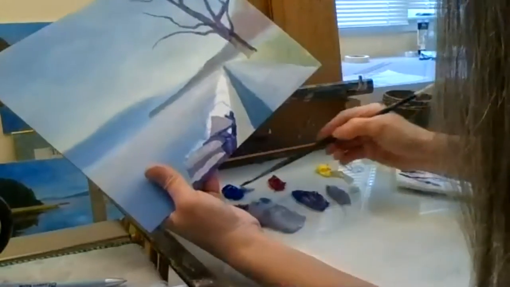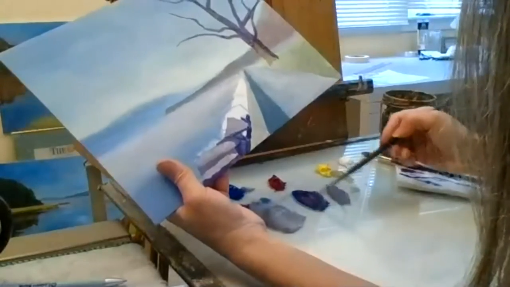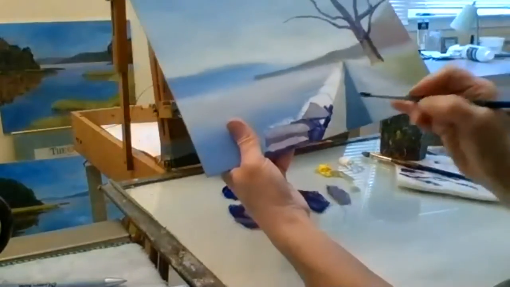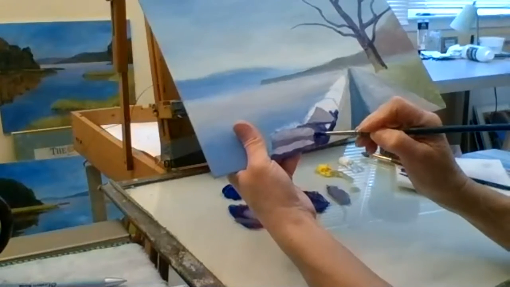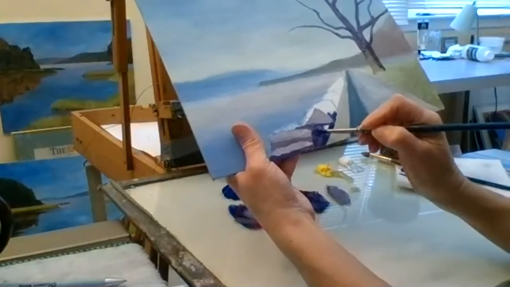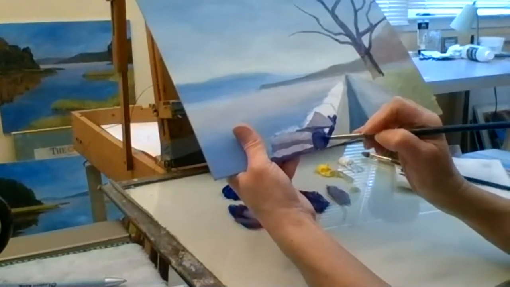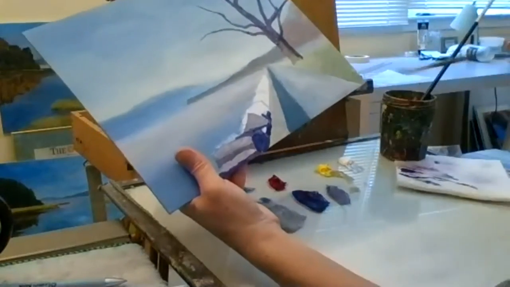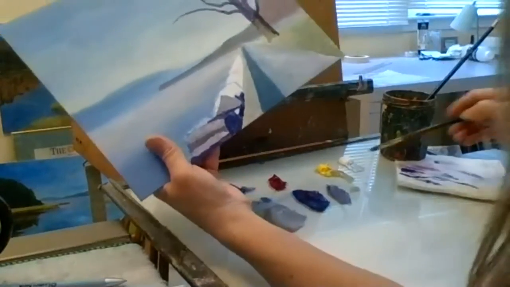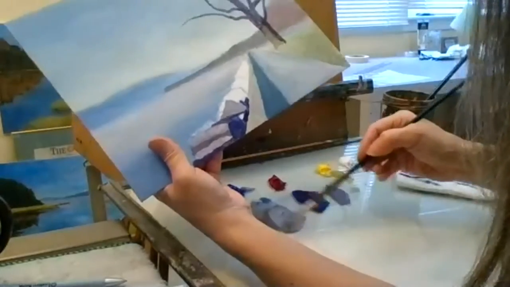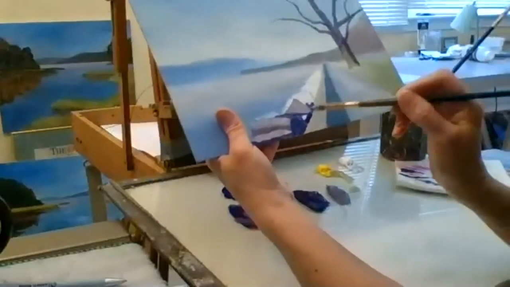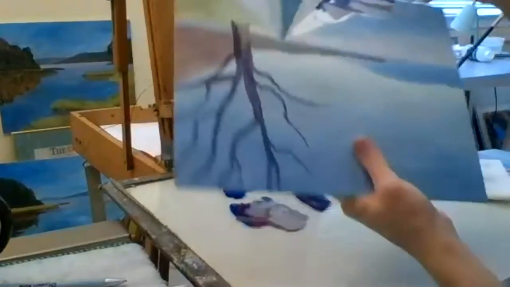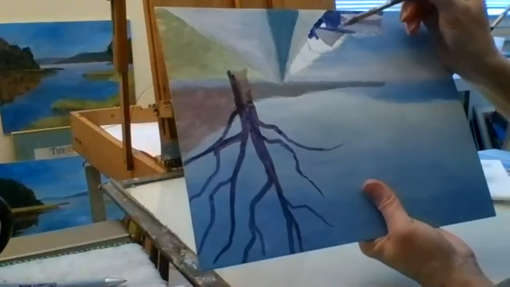Now referring back to the photo when painting rocks is a good idea, just so that you can remember. I remember this rock is more like this. So you can tell, instead of making it up, you can actually paint the rocks as they are from the photo. I mean, once you get used to it, then you can make your own shapes. And I remember that this one has got to go like this.